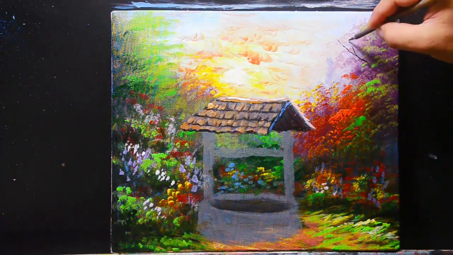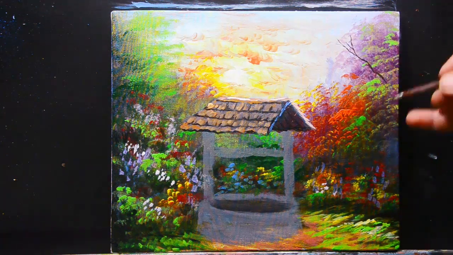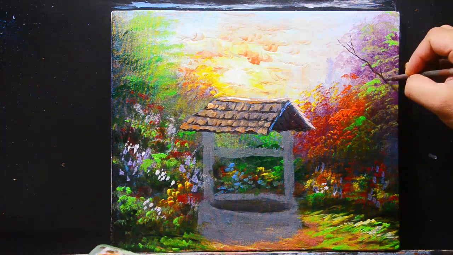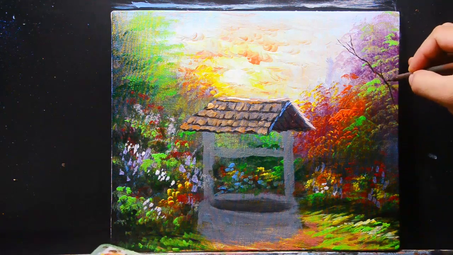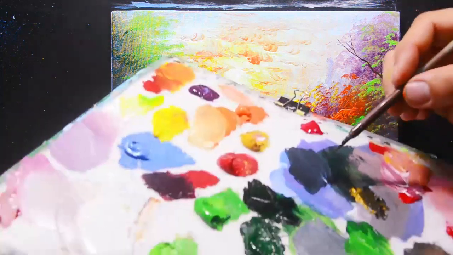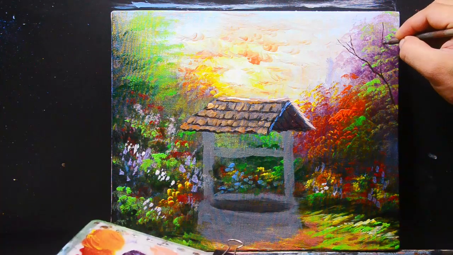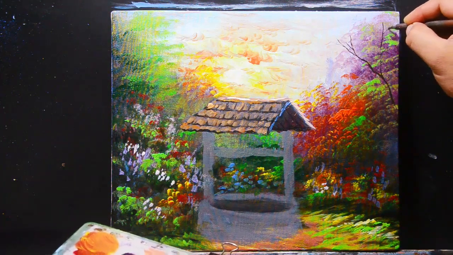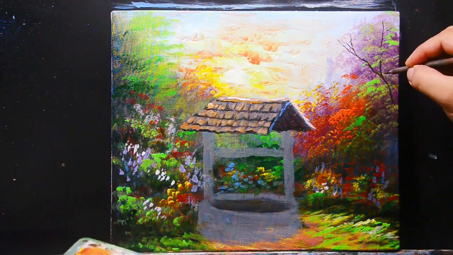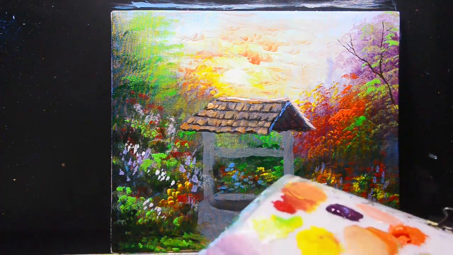I'm gonna add more twigs and a branch. This one also here, using this pointed brush, the number 0 brush. Just looking good in that area there.